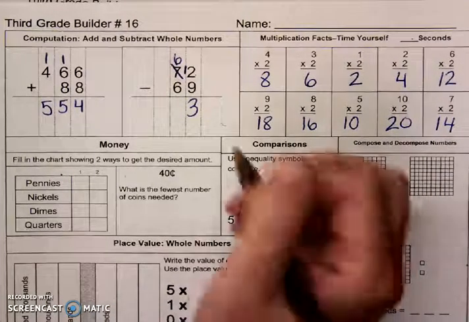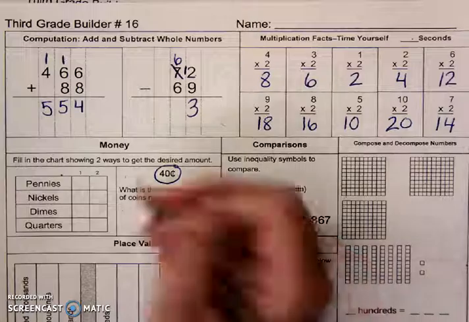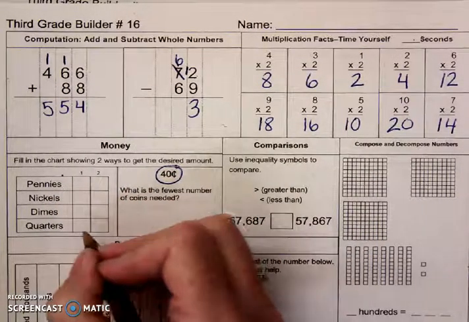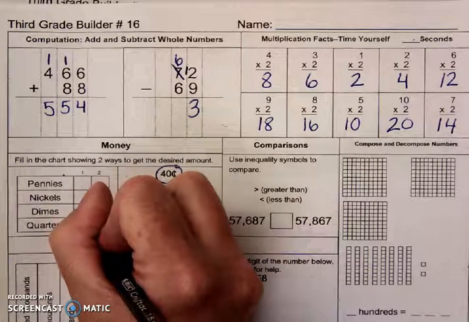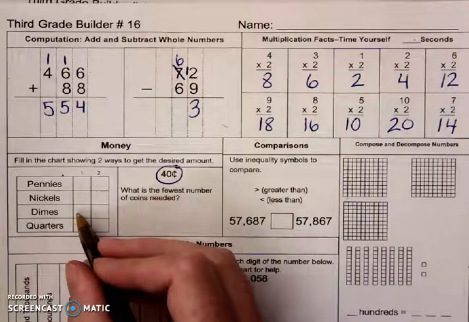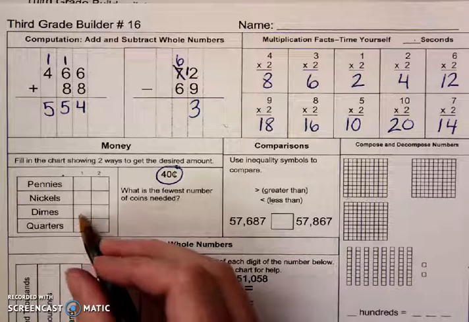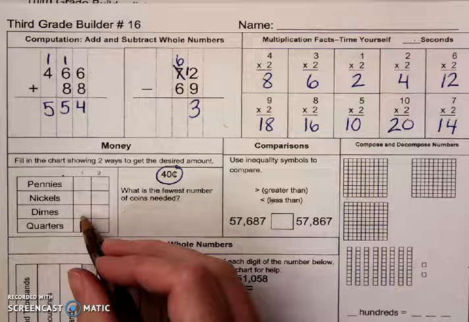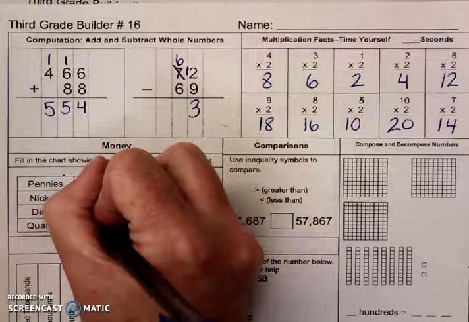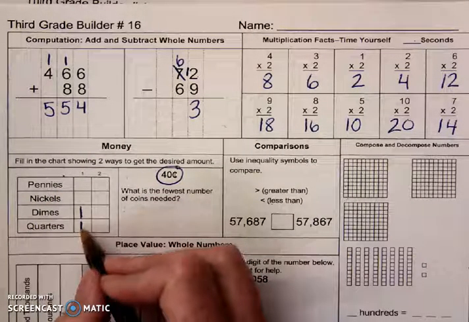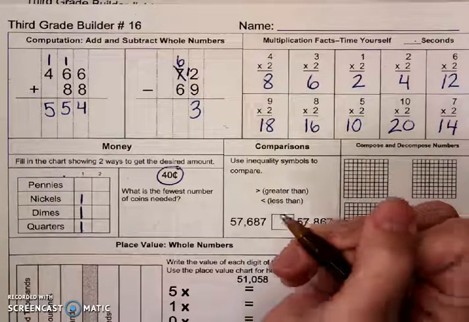Okay, our money, we're trying to make 40 cents. Let's try for the fastest way first. Start with quarters. Now I can use 1 quarter, but if I use 2, that makes 50 cents, and that's too much. So I have to start with 1 quarter. Now I go to the next largest coin in value, and that's the dime. So if I have 25 cents and I add a dime, that makes 35 cents. If I added 2 dimes, that would make 45 cents. So that's too much. I can only do 1 dime. So I have 25, 35. And if I add 1 nickel to that, that makes 40.